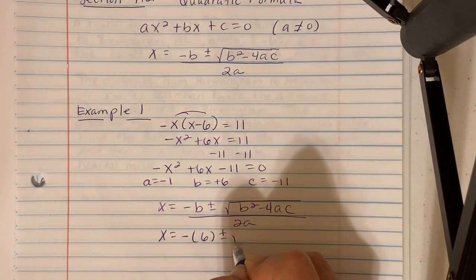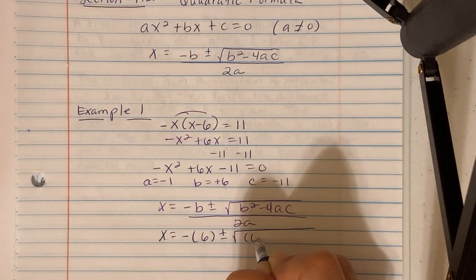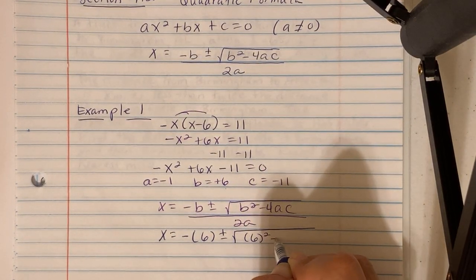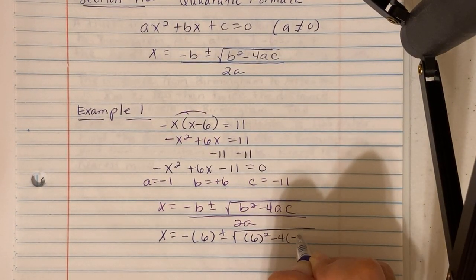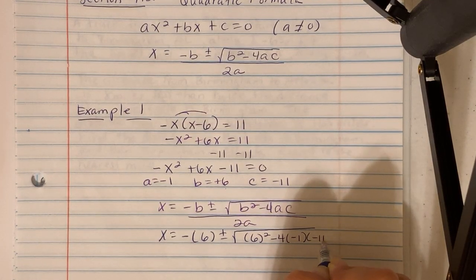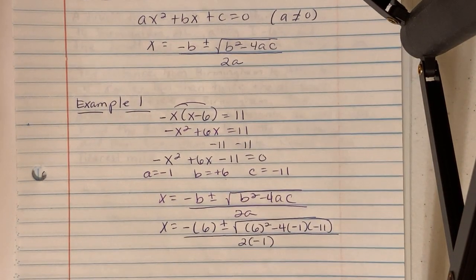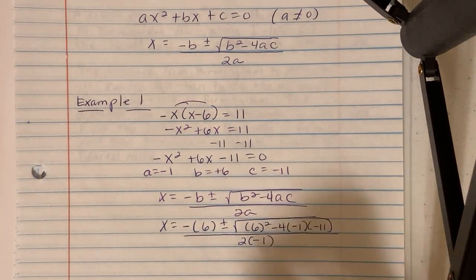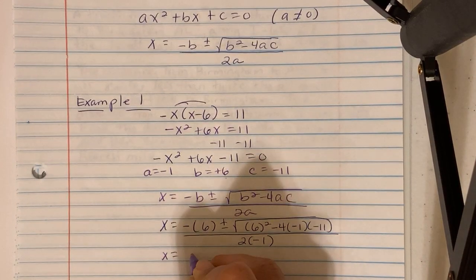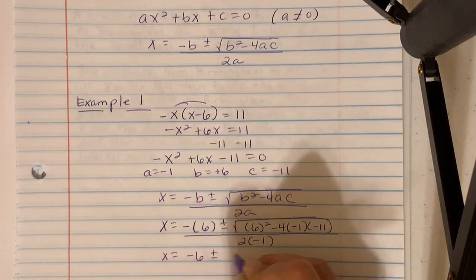Then it goes plus minus square root. I'm going to put the 6 in parentheses to the power of 2 minus 4 times negative 1 in parentheses times a negative 11 in parentheses, and divide that all by 2 times my negative 1. We continue and we're going to say x equals negative 6 plus minus.